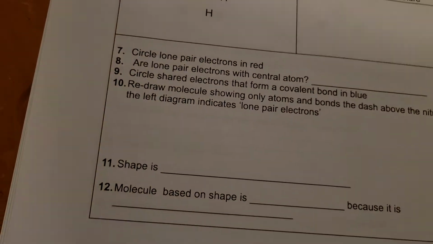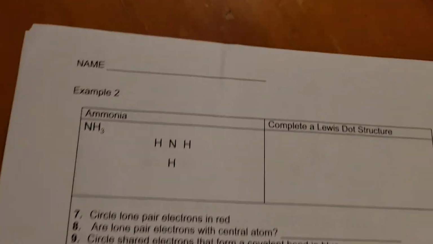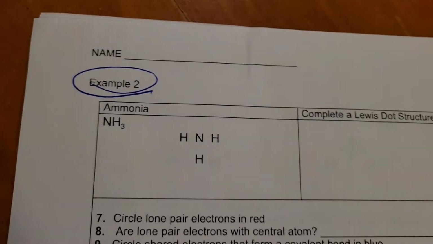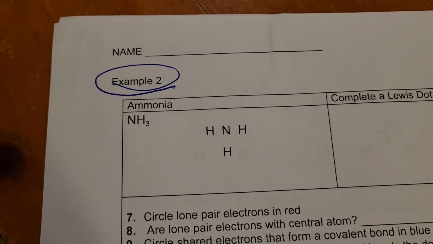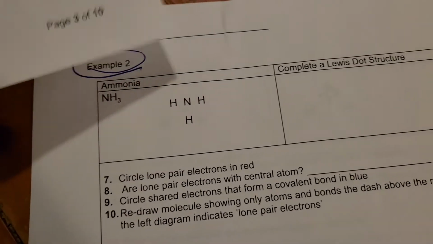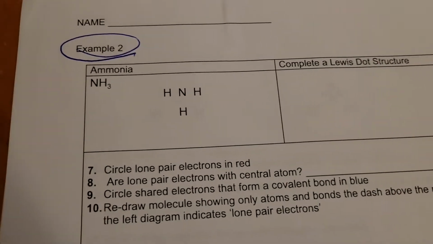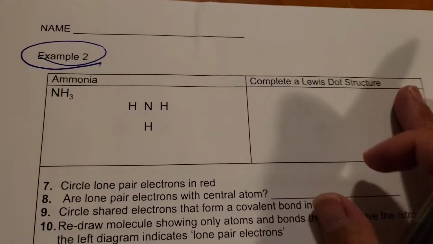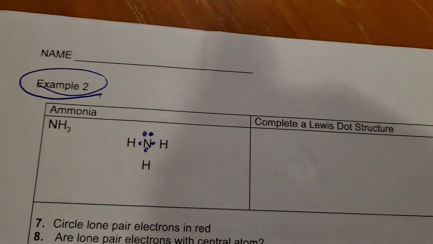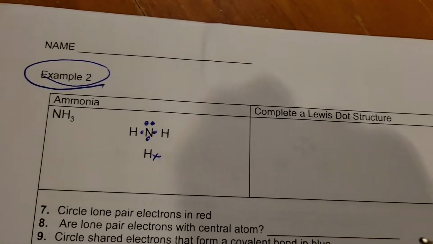So the next one is ammonia. So ammonia, we see that the formula is NH3. So nitrogen, if we look up, has 5. So 1, 2, 3, 4, 5. Hydrogen, we know it has 1.